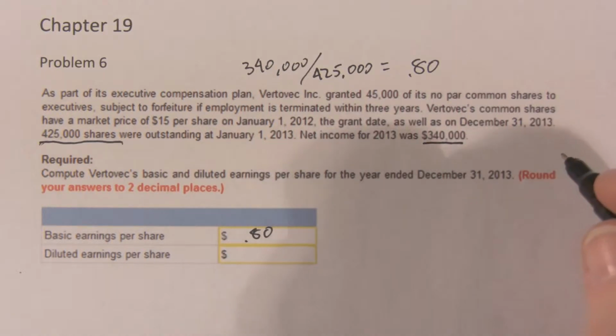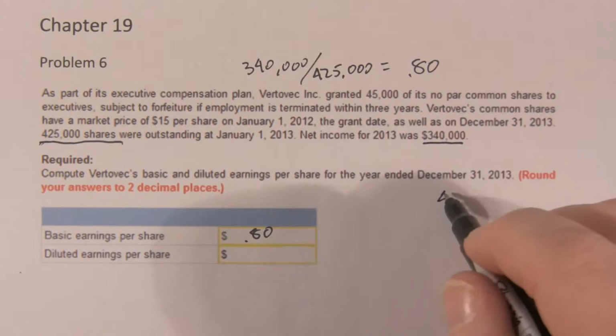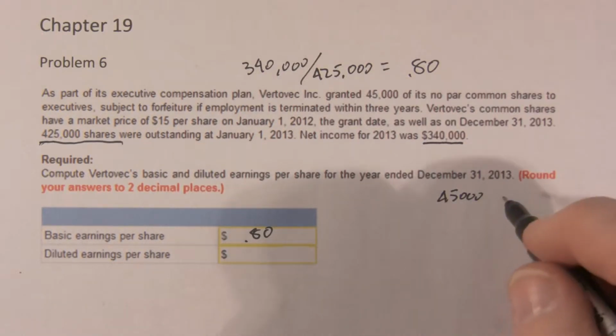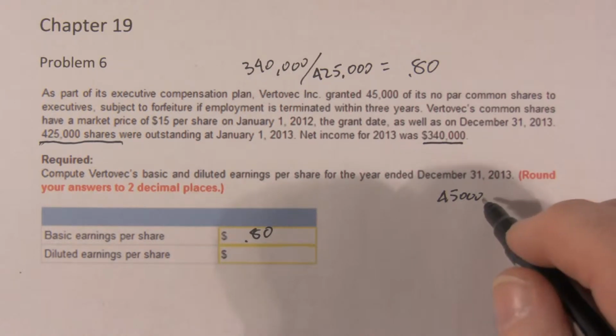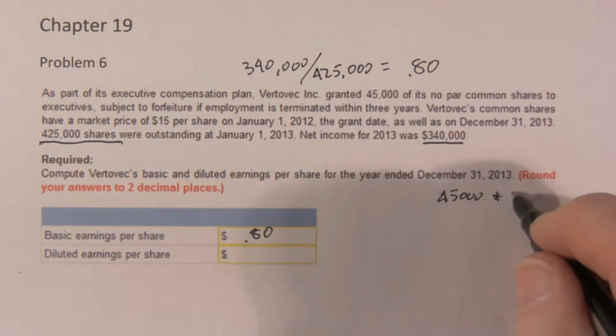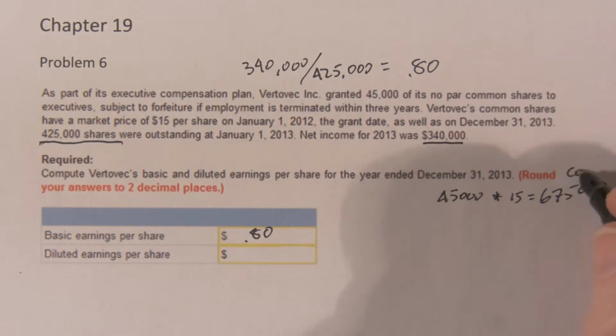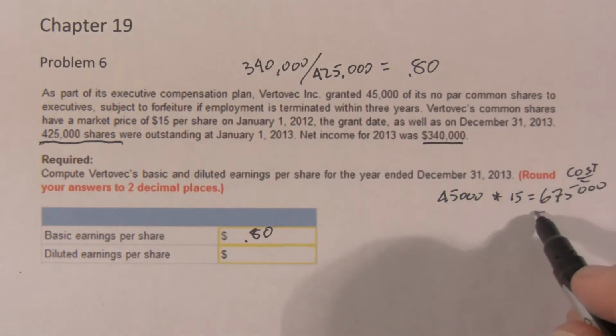So we have to come up with the approximate compensation expense. So that's 45,000 compensation cost, not expense, because it's only expensed year by year. 45,000 times $15, so that's 675,000 compensation cost. Now that's for 3 years.